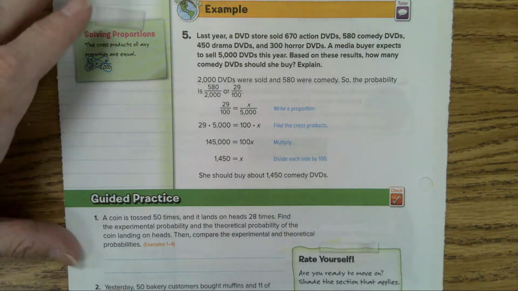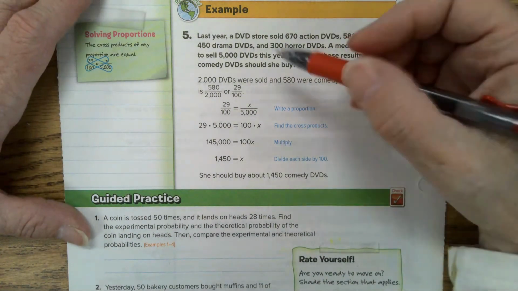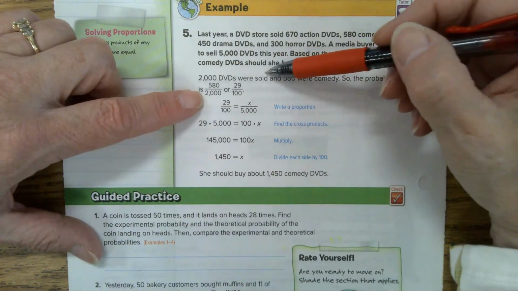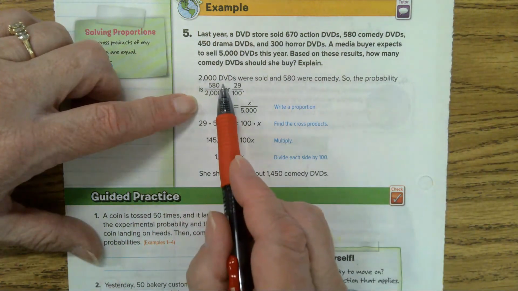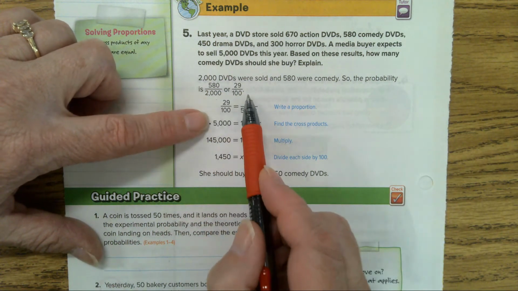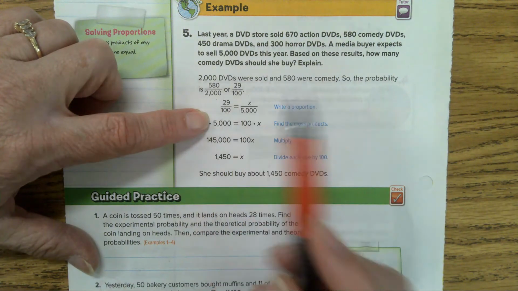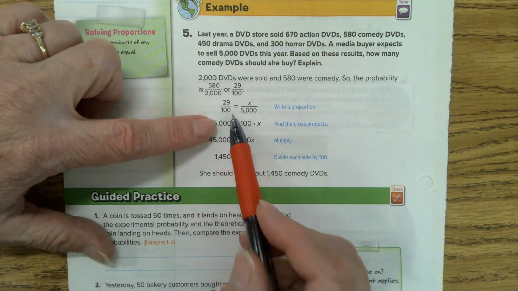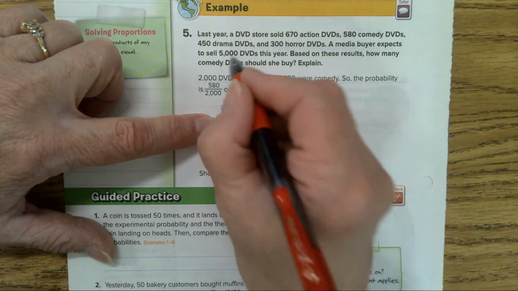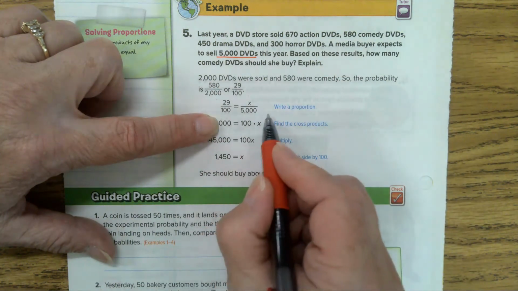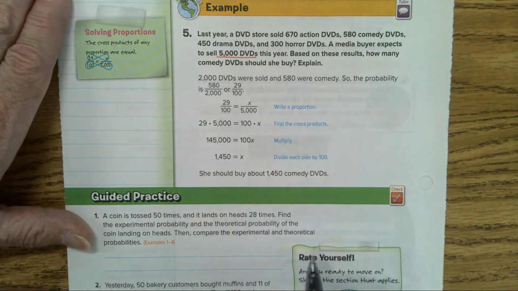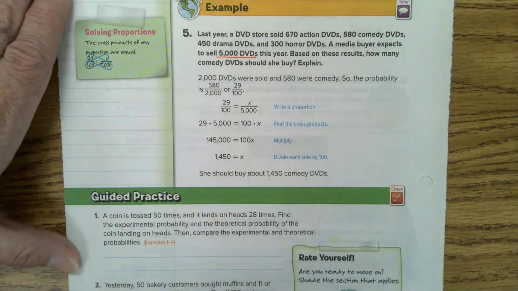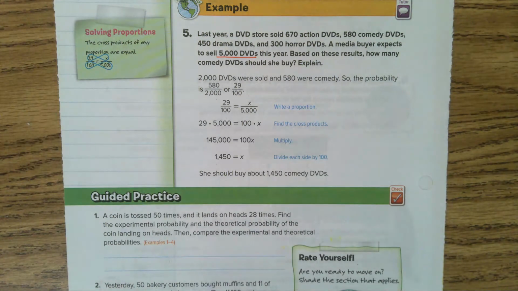Well, you're going to put, it says 2,000 DVDs were sold and 580 are comedy. So the probability is 580 over 2,000, and they simplified it to 29 over 100. So 29 over 100 equals how many should they get if they are going to buy 5,000 DVDs? So then you do your cross products, divide, and you get 1,450. Any questions on that? Okay, so let's go on and do our guided practice, and then I'll give you your homework assignment.